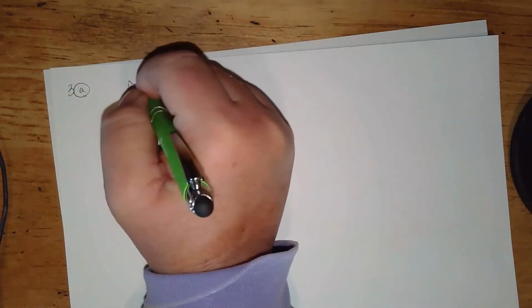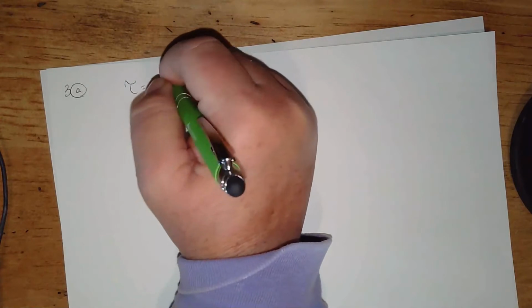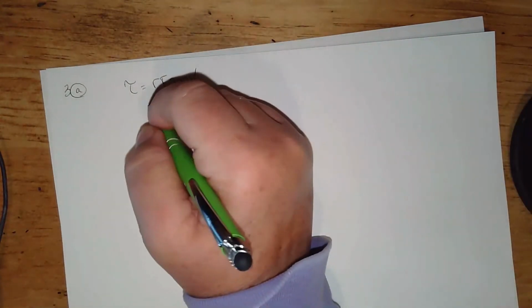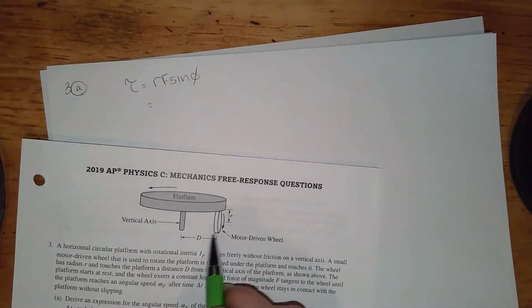Anytime we're dealing with something that's spinning, I'm thinking torque. So on the platform, I know that it is getting a torque, and torque is r F sine phi. So the torque exerted by this is how far away it is.